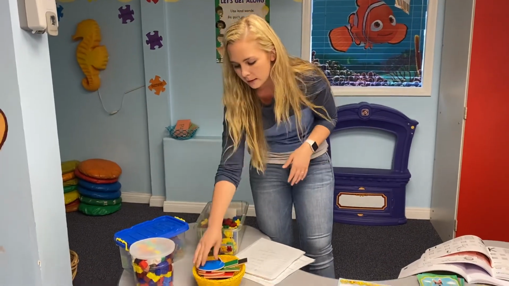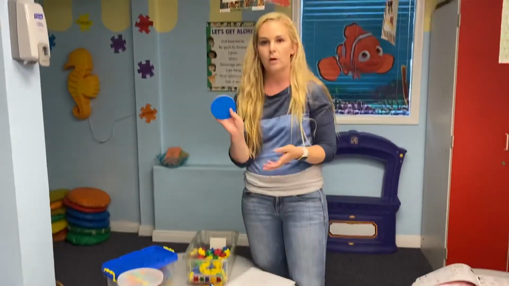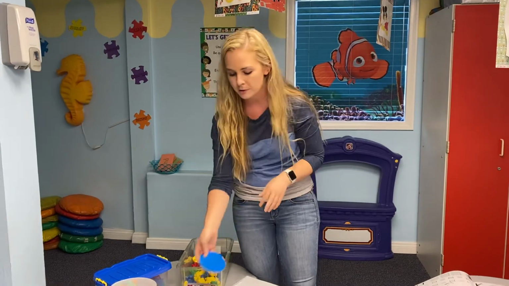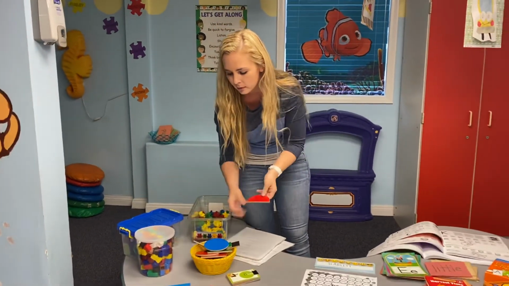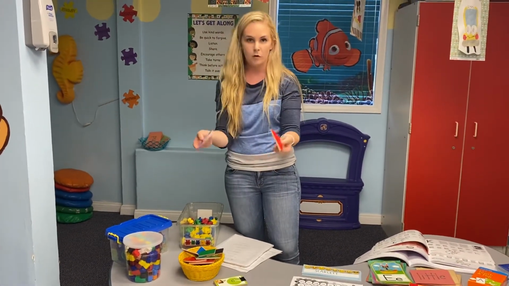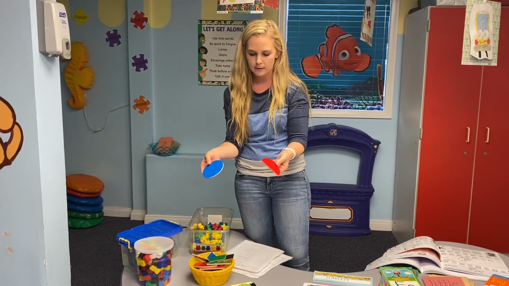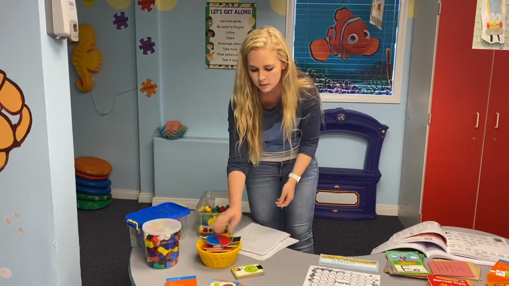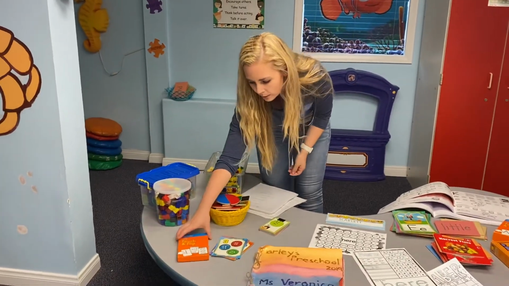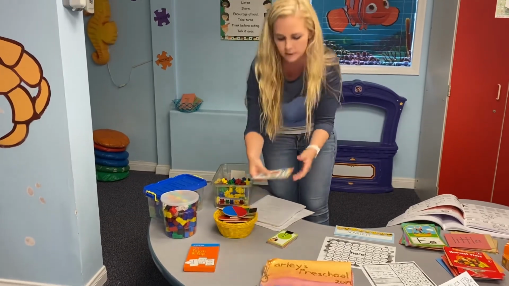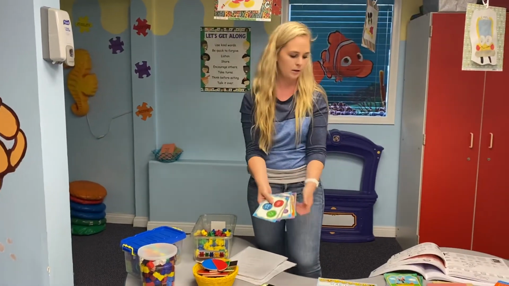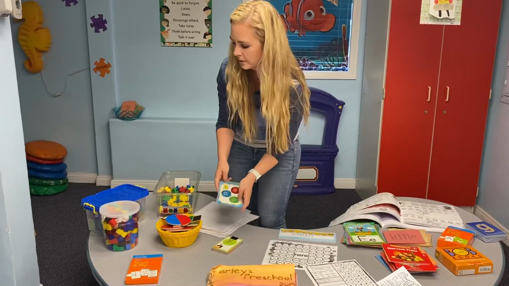And then we have our magnet shapes. The kids love these. We can work on our shape recognition and also talking about how two semicircles make a circle. We can use these on the whiteboard because they're magnetic. And then here's some different flashcards. We have our number cards. The kids love these because they're Pete the Cat cards, just like the letters over here.